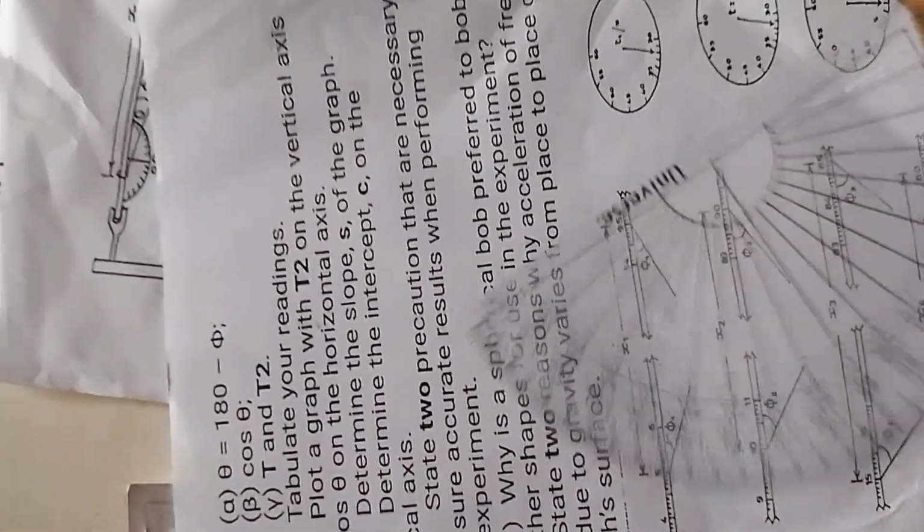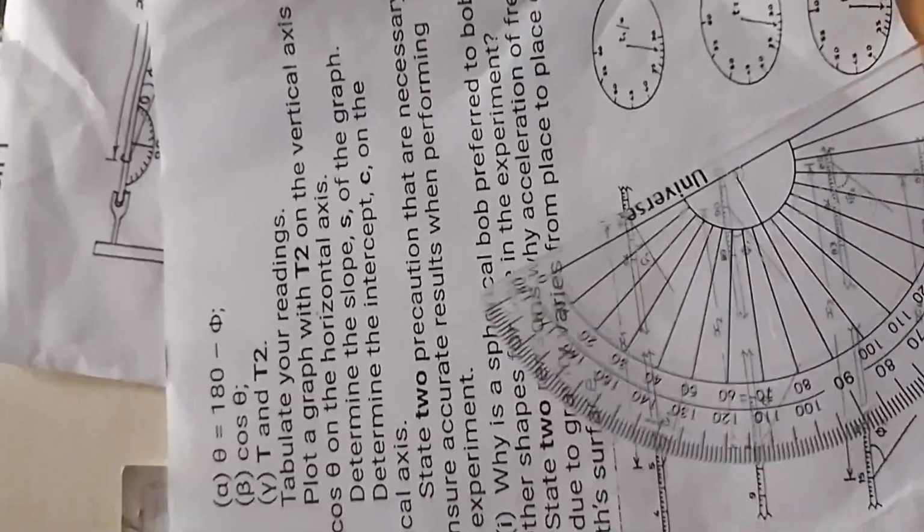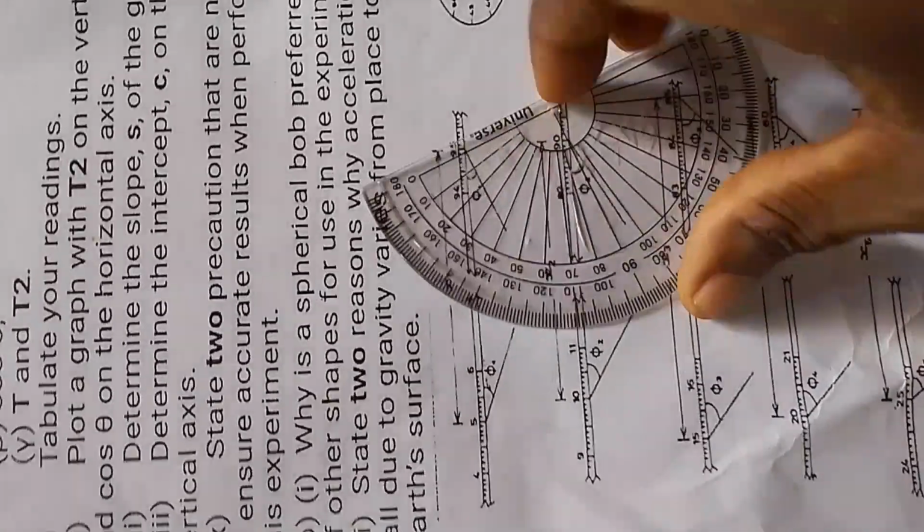In terms of this theta, we are going to make use of our protractor. Don't forget, if you are going to the exam hall, you must go with your mathematical set. Not just the mathematical set, but your ruler. Your ruler must be a long one, not the short one in the mathematical set. You get it? Now, you use this to measure.